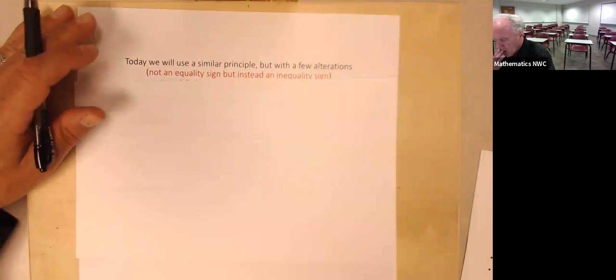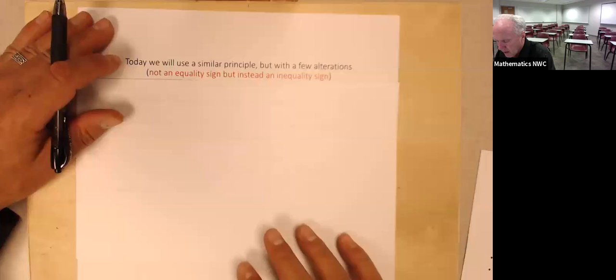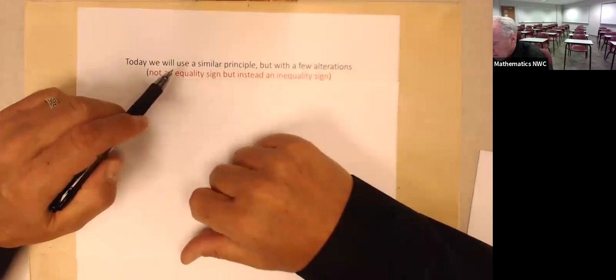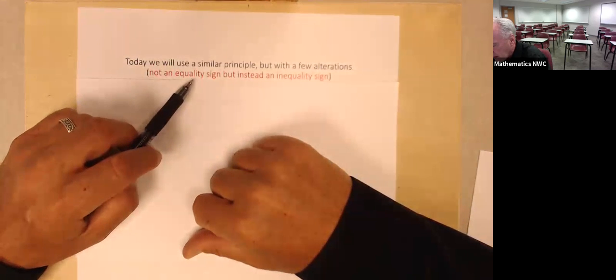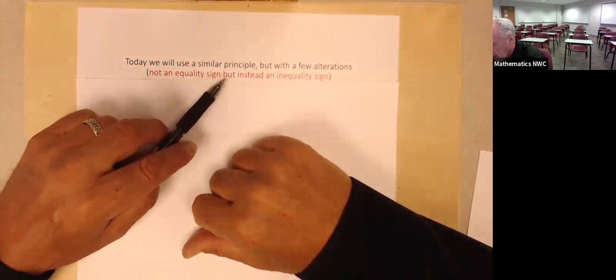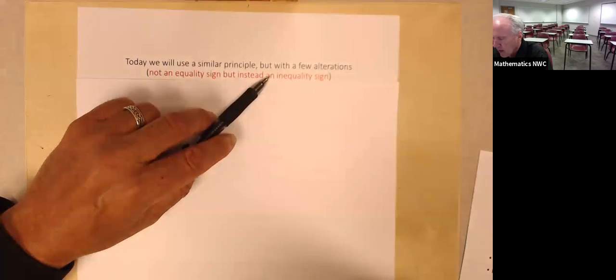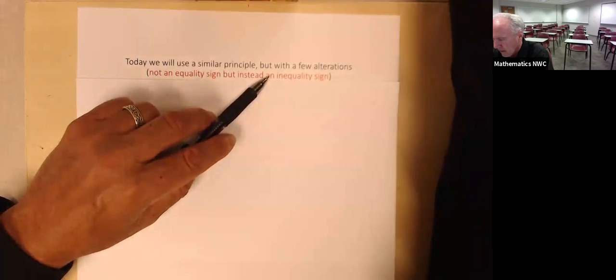Today, as I said, we're going to do something similar. But we're going to have a slight alteration. We're not going to have an equality sign, but instead we're going to have an inequality sign.